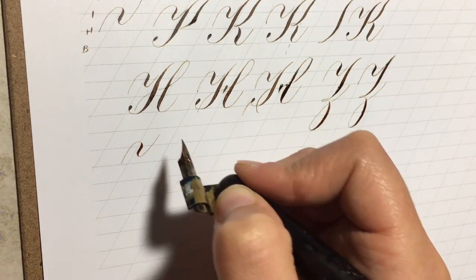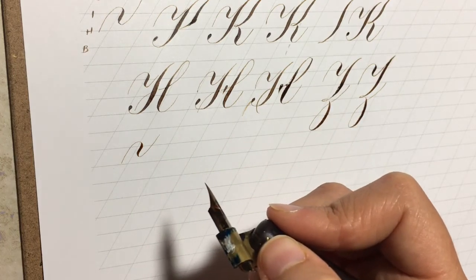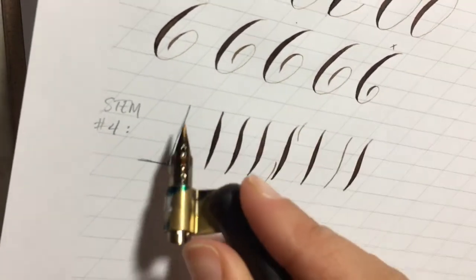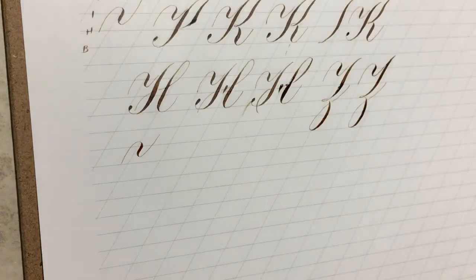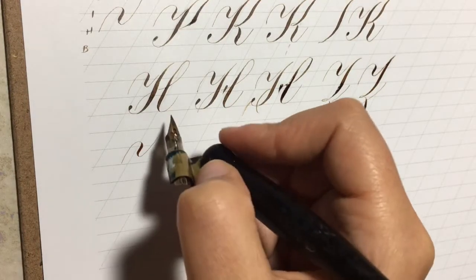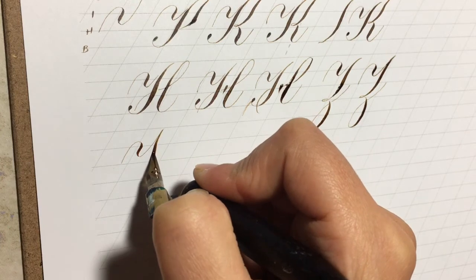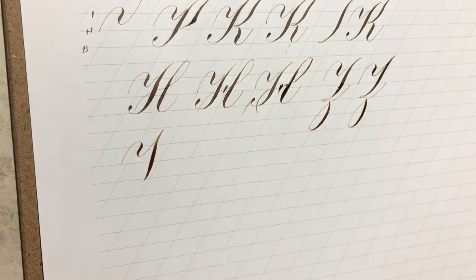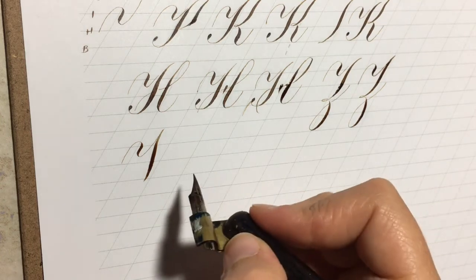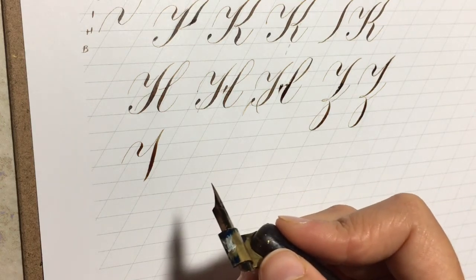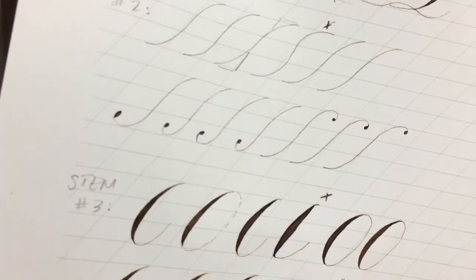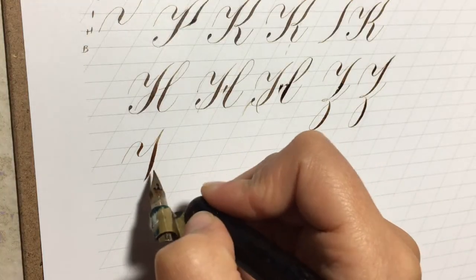This was stem number 4, and you want this to be approximately perpendicular to the baseline. And then we're going to finish this with the second stem that we learned, which was the hairline upstroke that is the same shape as the universal line of beauty.